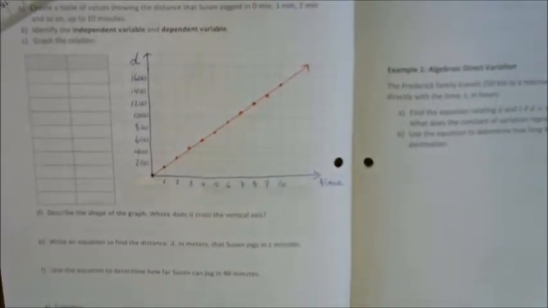So go ahead and think about D. Describe the shape of the graph. Be specific. What kind of shape is it? And talk about where it crosses the vertical axis.